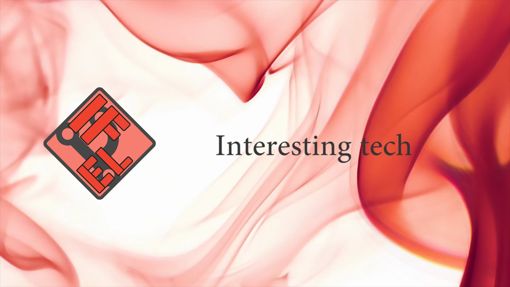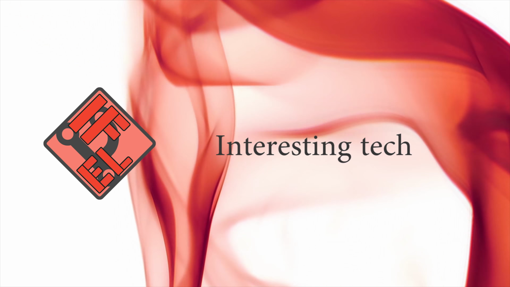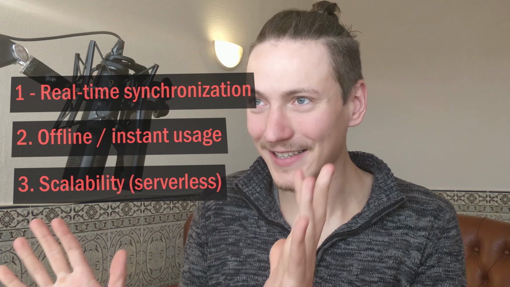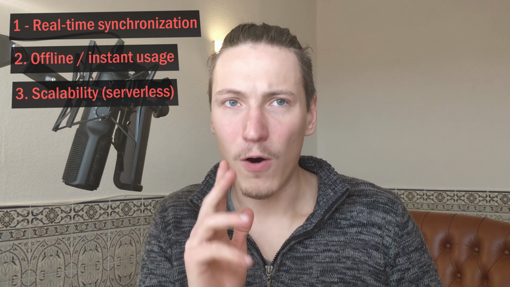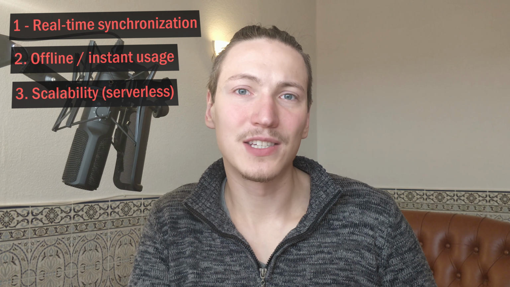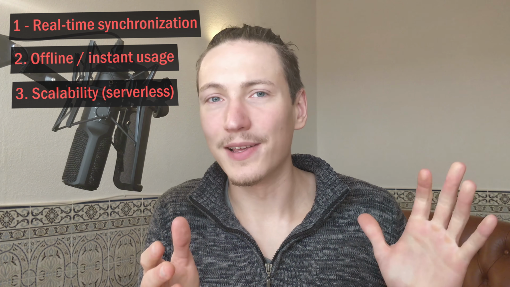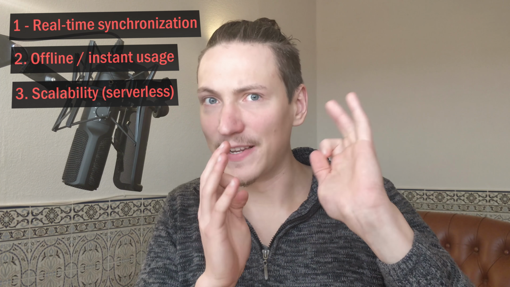Amazon AWS AppSync is a new way to make synchronous and offline capable APIs. Let's find out more. AWS AppSync is nice because of these things: real-time synchronization, offline/instant usage, and it's serverless, so it's massively scalable.